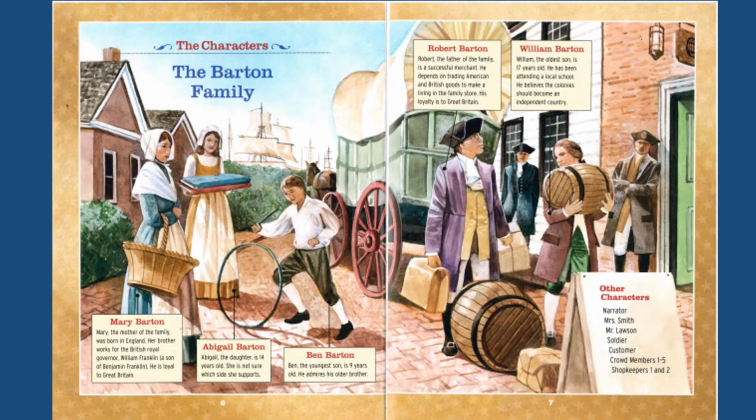Let's get a look at the characters in our play. The characters are all part of the Barton family. You'll see Mary Barton. Mary is the mother of the family. She was born in England. Her brother works for the British royal governor, William Franklin, a son of Benjamin Franklin's, and he is loyal to Great Britain. Next to her, you'll see Abigail Barton. Abigail, their daughter, is 14 years old. She is not sure which side that she supports.